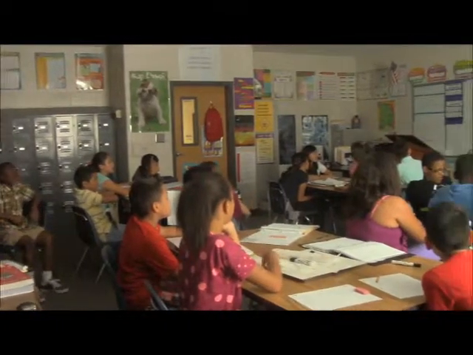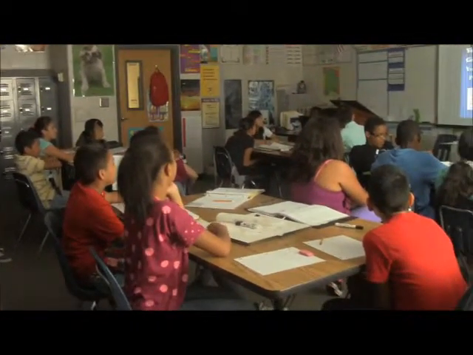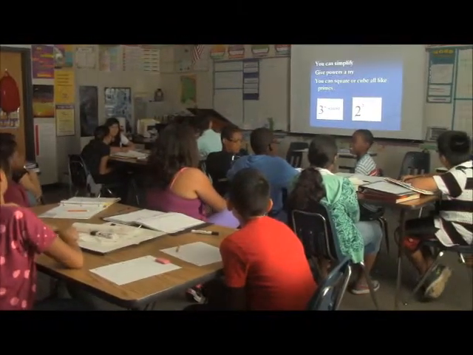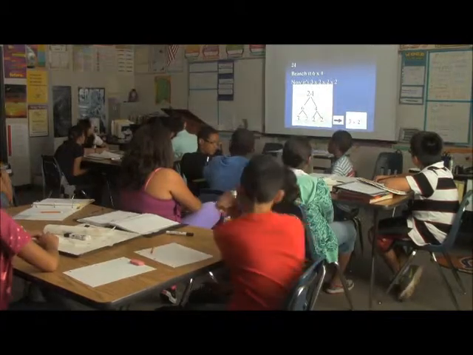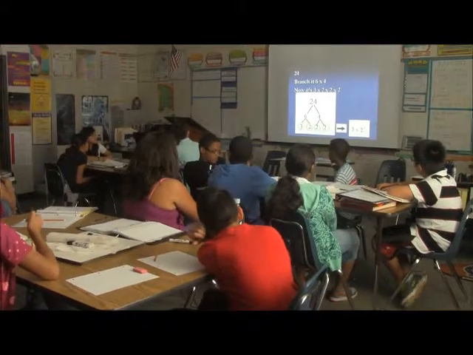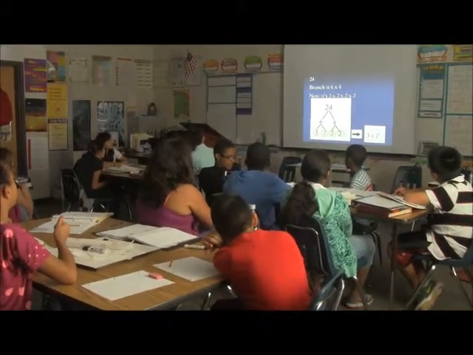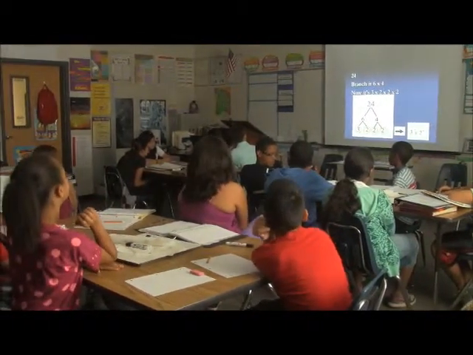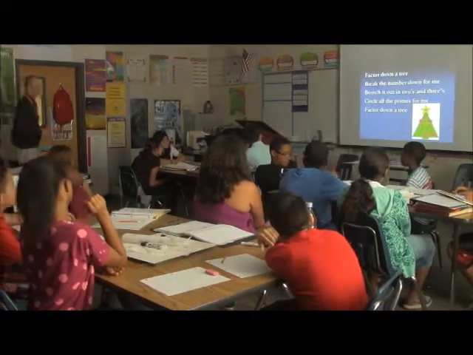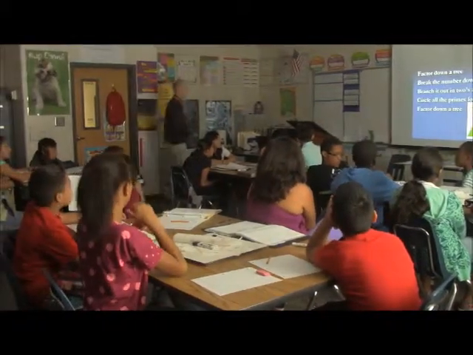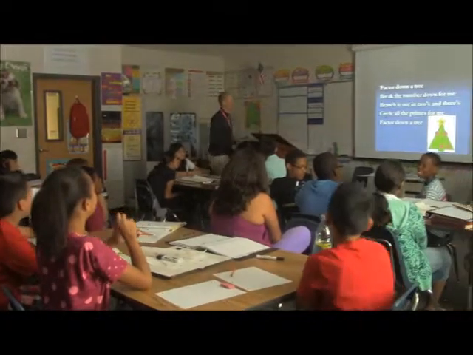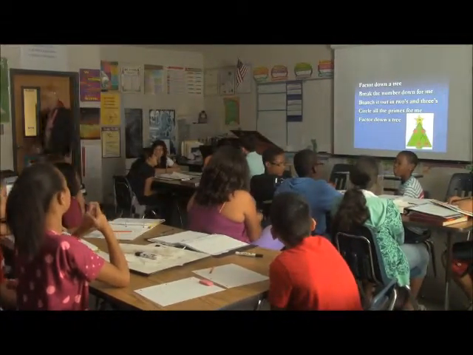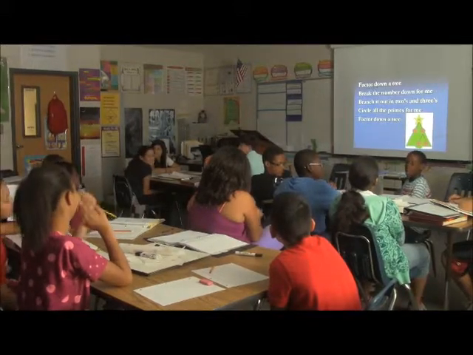Simplify if powers are dry. You can square a cube, all like primes. 24, branch it 6 times 4. Now it's 3 times 2, 2 times 2. Factor down the tree. Break the number down for me. Branch it out to 2s and 3s. Circle all the primes for me. Factor down the tree.